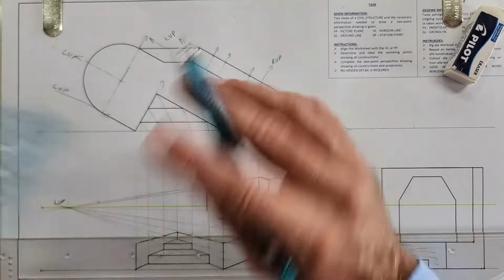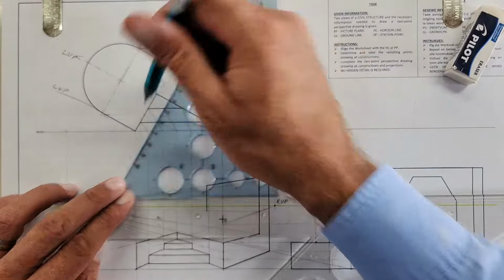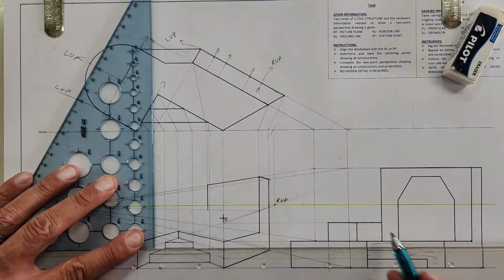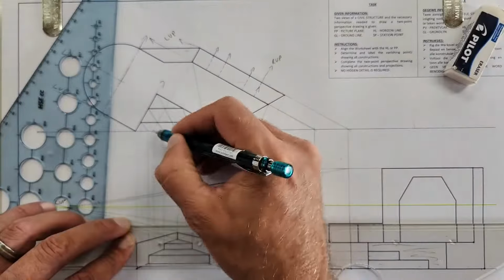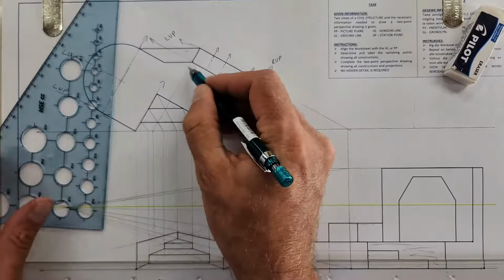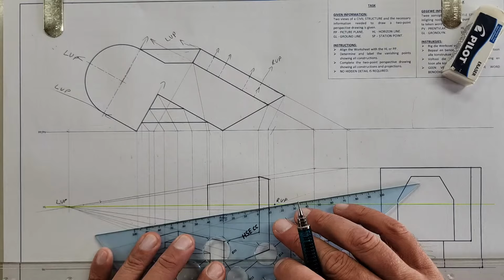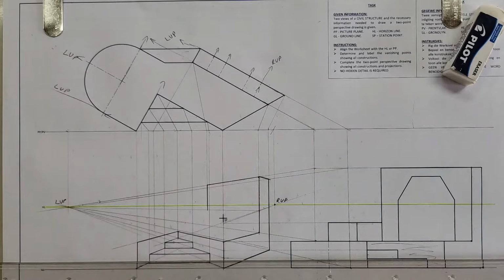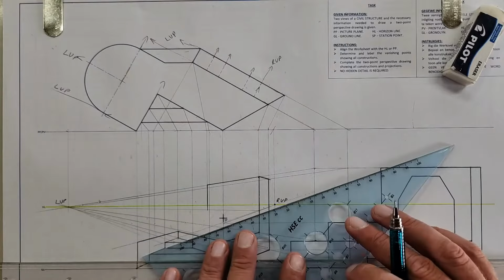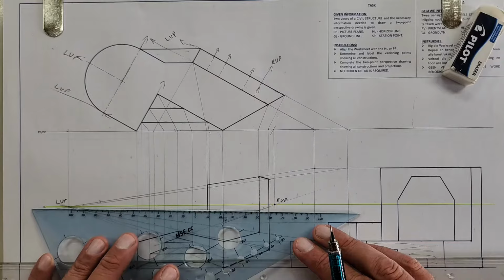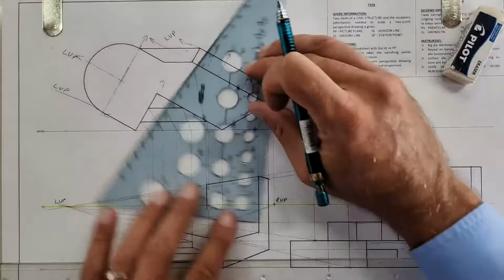Okay, so we can bring this down to the 60 degrees to the picture plane, bring it down to this height, and where does this line go? Back to the right vanishing point. Okay, I think this one is probably correct.